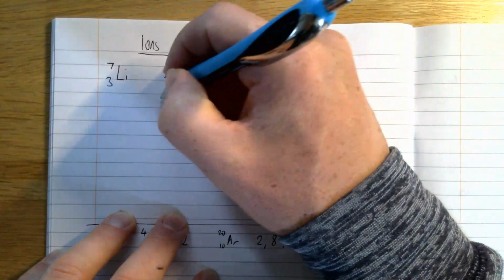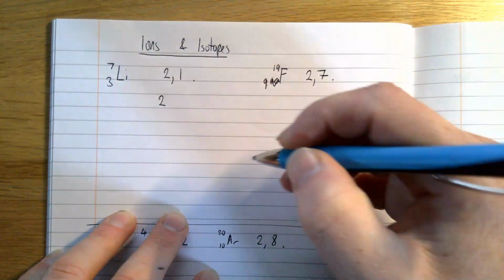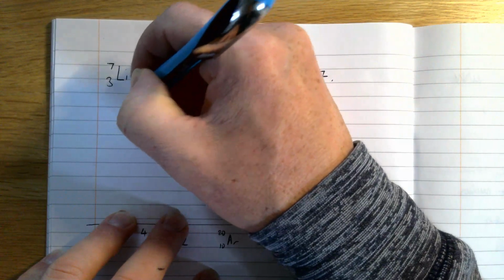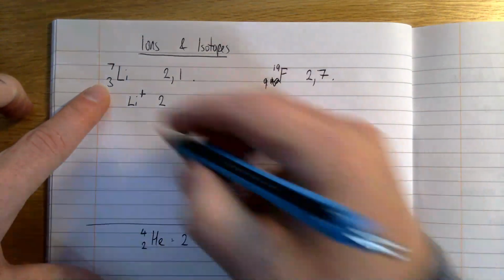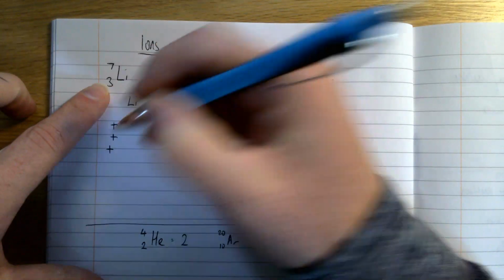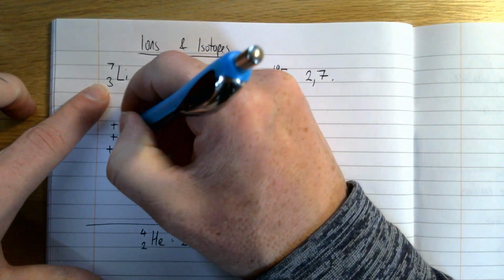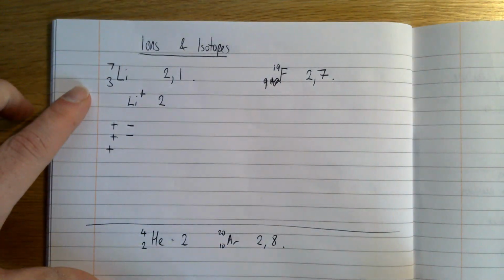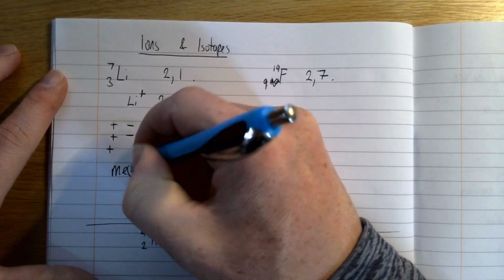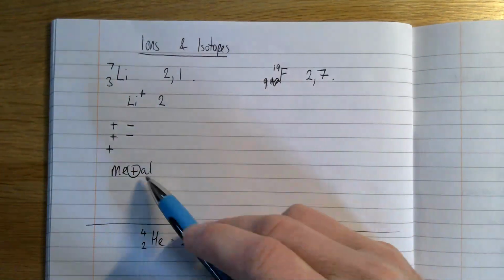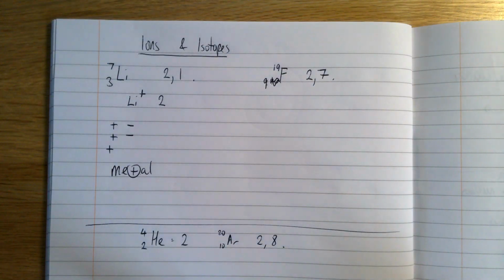So lithium will lose 1 electron and form a lithium 1 plus ion. It's now still got 3 protons, but it's only got 2 electrons. So overall it's got a 1 plus charge. It's worth remembering that metals always form positive ions, and you can remember that because the word metal has got a plus conveniently right in the middle of the word.